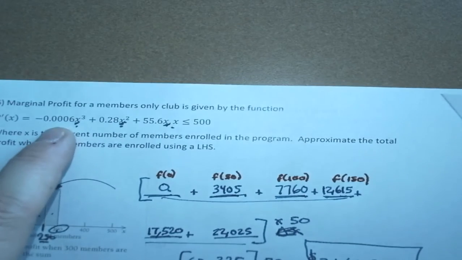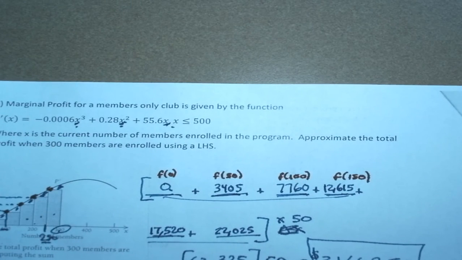Let me scroll back up here. So this will be up here at the top: 0.0006 x cubed plus 0.28 x squared plus 55.6 x. Okay, and let's start with 50.